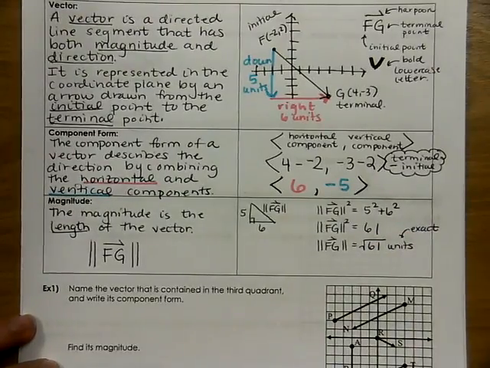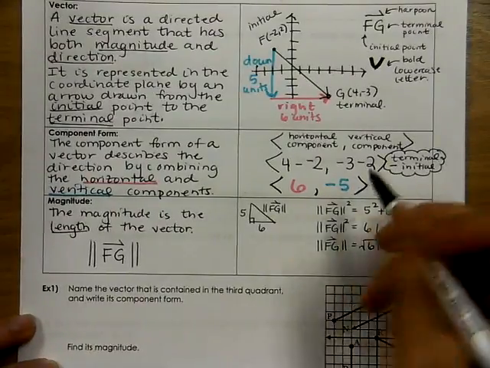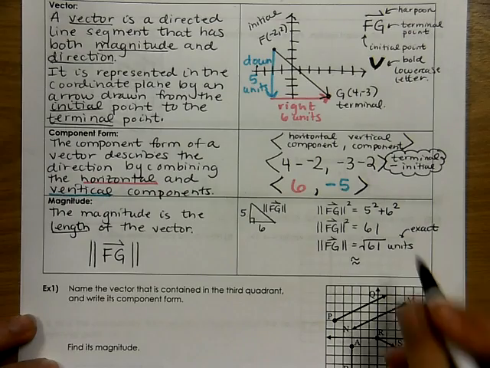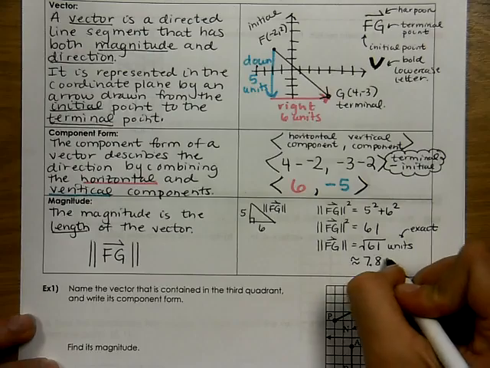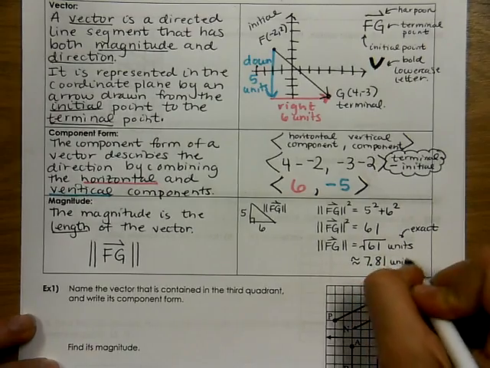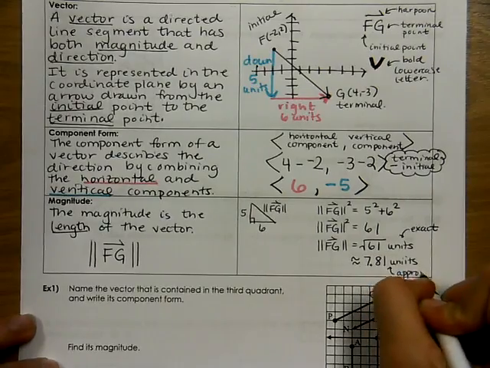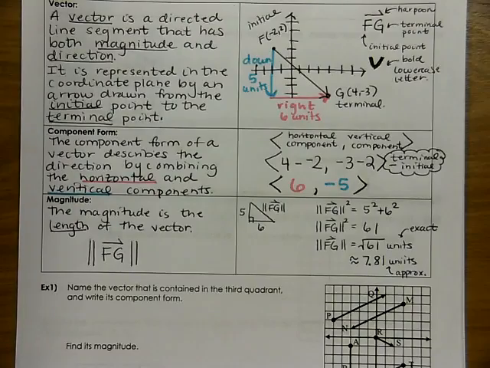Remember, unless otherwise specified, a problem always wants exact answers. However, it could tell you to approximate. And let's say I asked to approximate to the nearest hundredth. What you do is punch that in your calculator, and you'll get that this is approximately 7.81 units. So it's important to remember the difference between exact and approximate. And that is our introduction to vectors. Now go ahead and pause the video, and I want you to practice with these vectors.